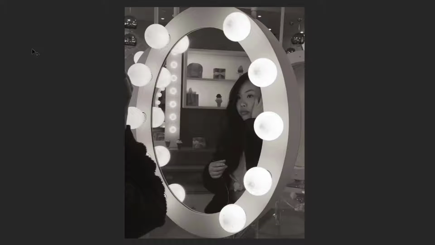Well, this is a fascinating portrait in the mirror, a clever way to show the subject and the background where she might be. I would probably come in and darken this background a little bit so that we really are concentrating on what's going on in this mirror. The rest of this is providing context and is potentially important, but don't let it become distracting.